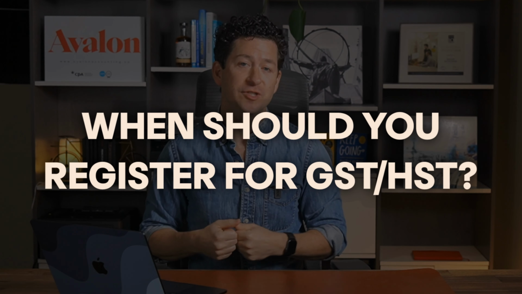Whether you collect GST or HST depends on which provinces that you're selling in, but the treatment of the taxes is basically the same. Now then, the all-important question: when should you register for GST, HST? Most businesses will need to register once their taxable worldwide sales exceed $30,000 in any 4 consecutive calendar quarters. It's kind of like in a year if you make $30,000.